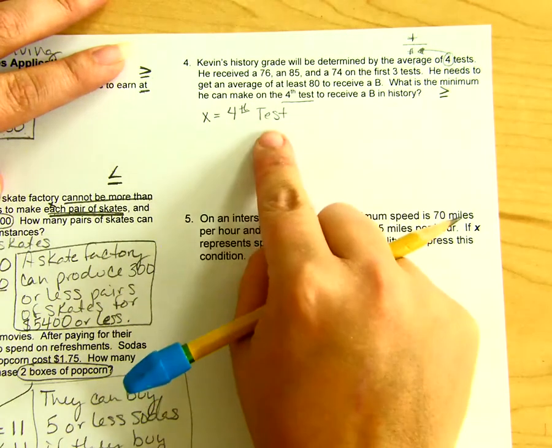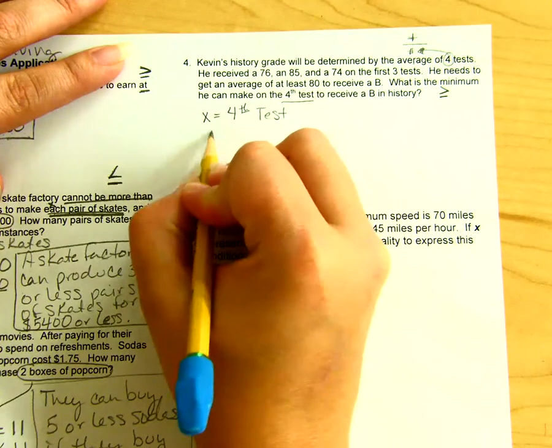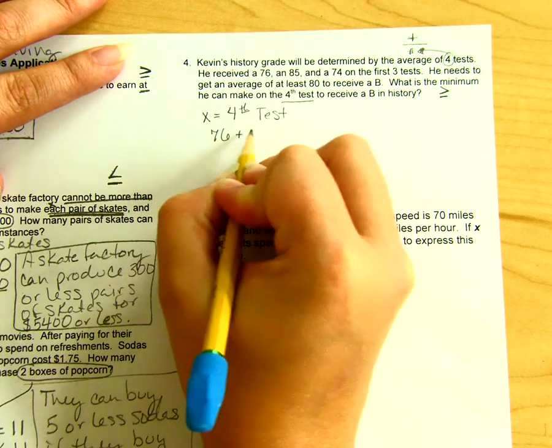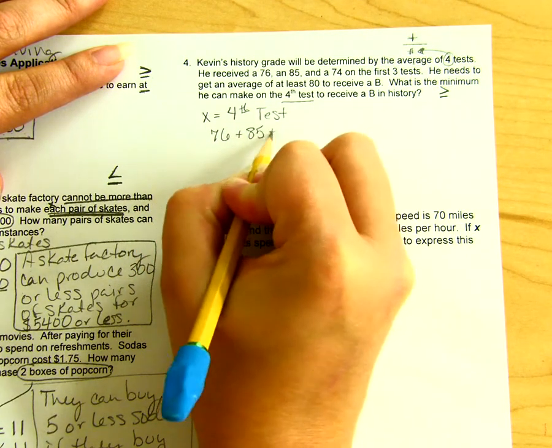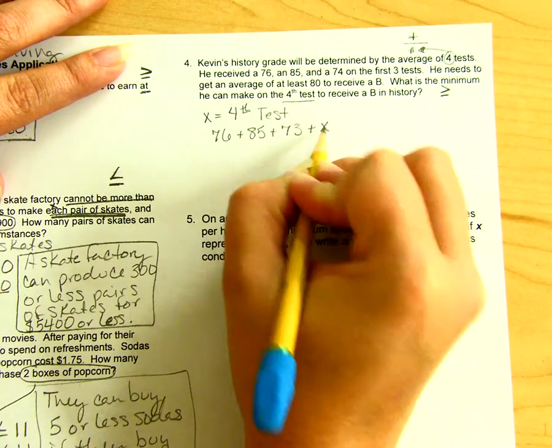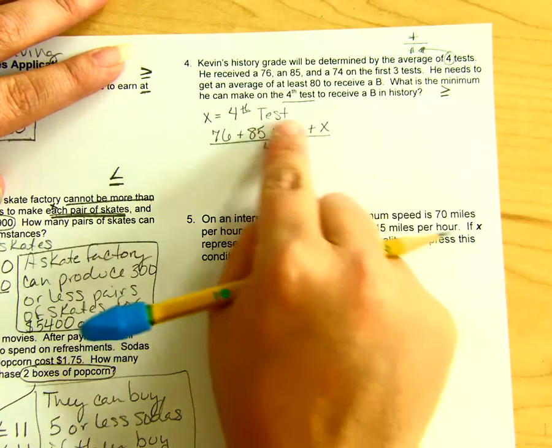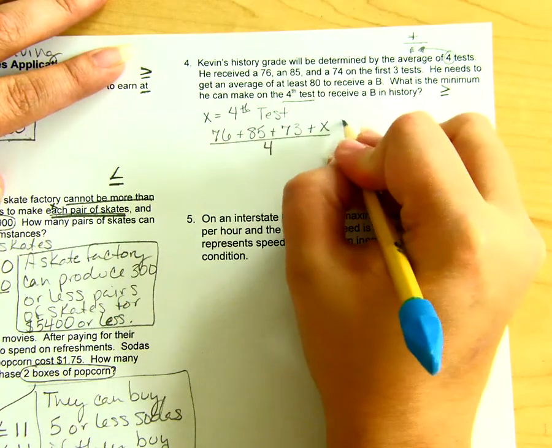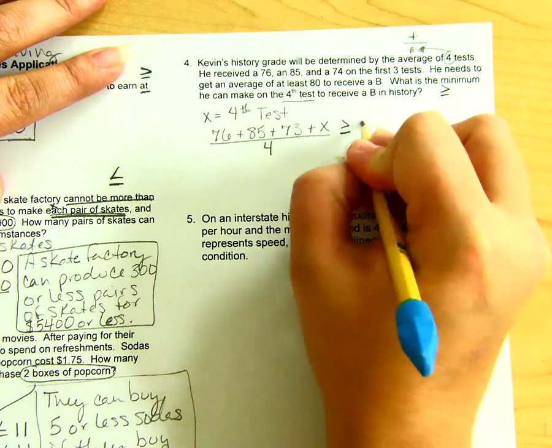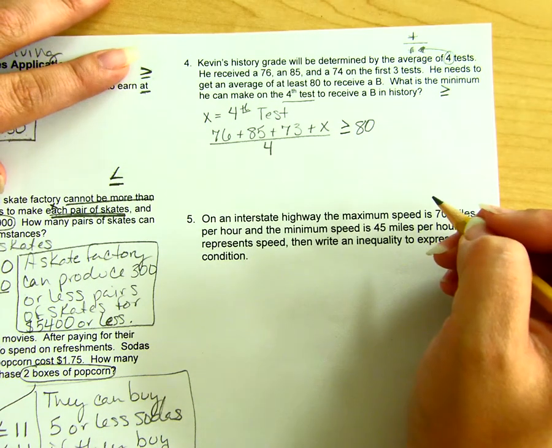And I'm going to write an equation that uses the average. So the average of the test is the first test plus the second test plus the third test plus the 4th test, all divided by 4 because that's how you find an average. And this score has to be greater than or equal to 80 for him to get a B. That average has to be greater than or equal to 80.